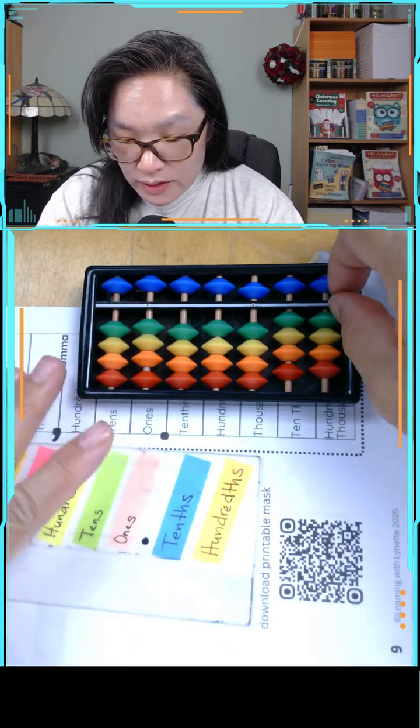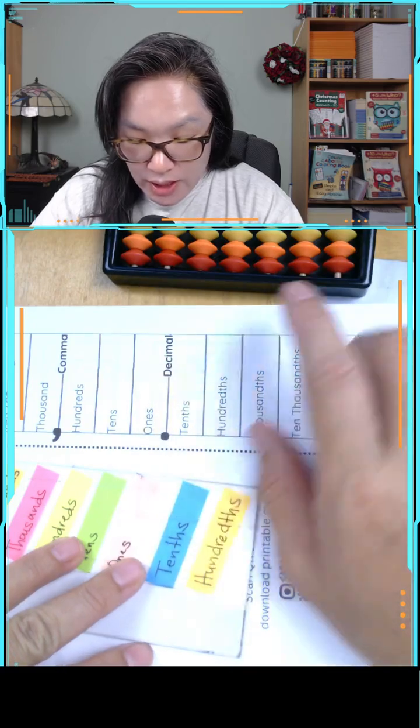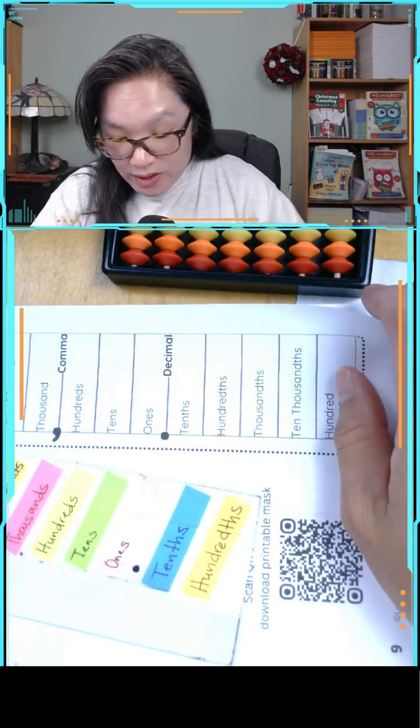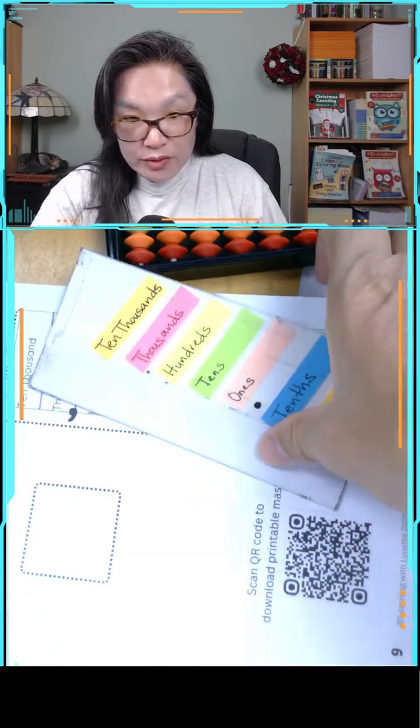So that's what this place card holder is, right? I would cut it out, and some people are going to laminate it. I would color it in, but I would put it on a thicker piece of paper of some sort. That's what I would do.